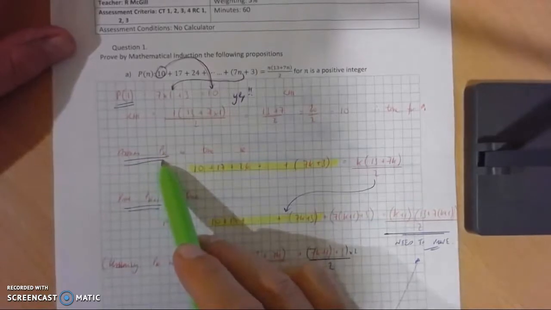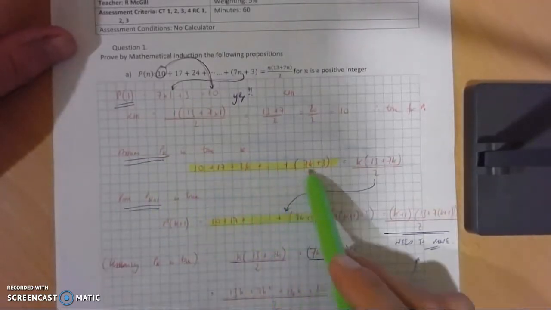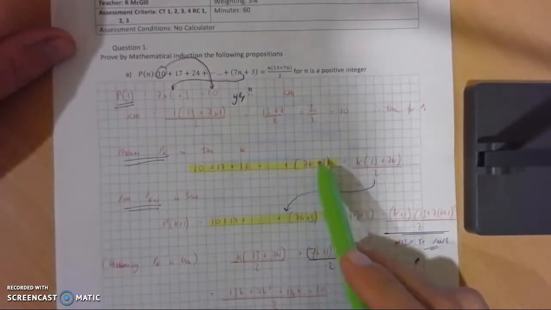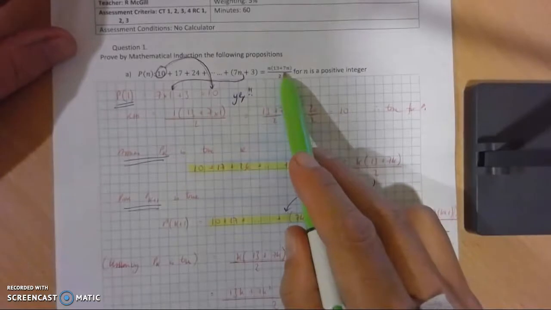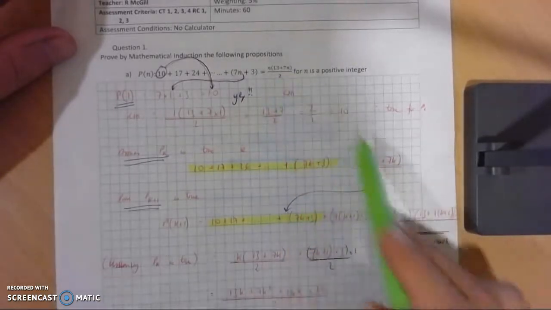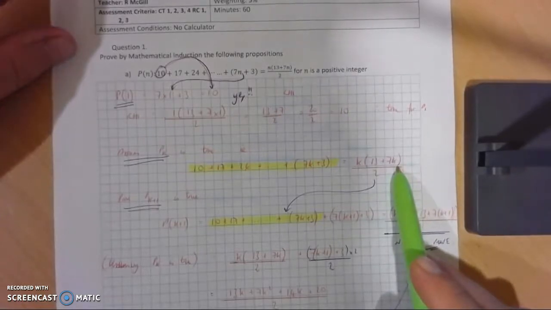We assume that PK is true, so all the terms from the first term up to a term that we'll call K, matches exactly the same to this, is equal to the summation of those, which is that formula. Instead of writing N we write K.